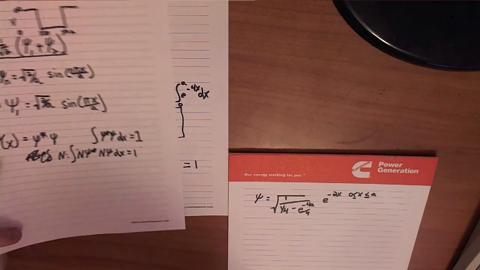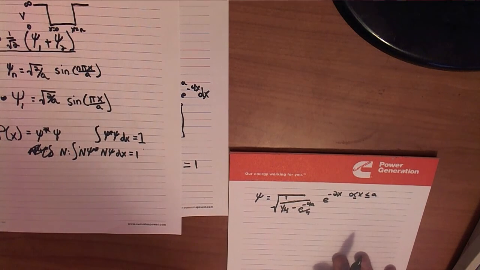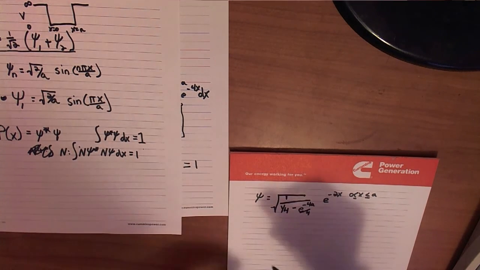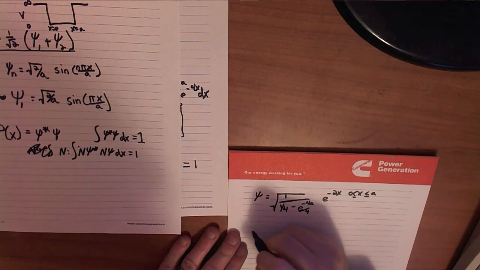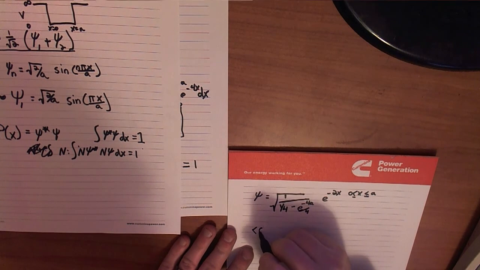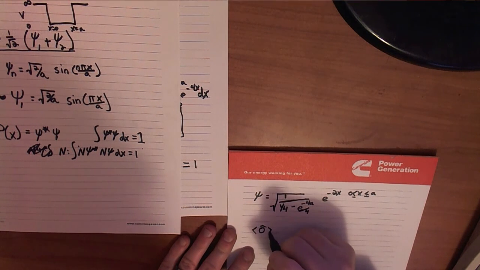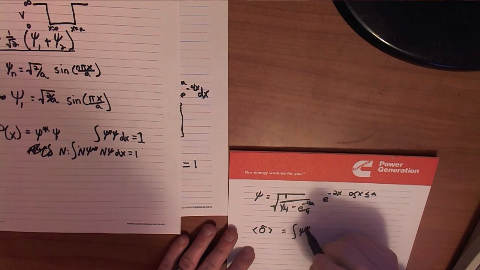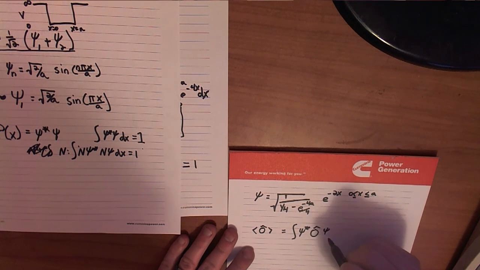The other question that I've gotten is you need to calculate the average momentum, the average position, and even the average energy. And so just to rehash what we did in class, the average value of any operator is going to be equal to the integral of psi star O psi dx.